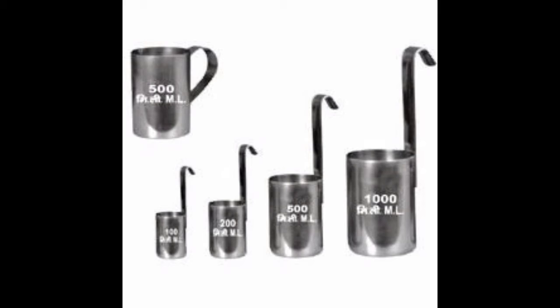Measuring cans can be used for commercial purposes and have a fixed capacity. They cannot be used for a smaller or higher volume than their specified value. For example, if a milkman has to measure 500 ml of milk, then he cannot use a 200 ml measuring can to measure 500 ml of milk.